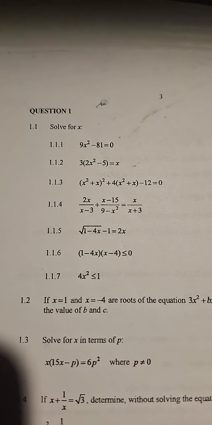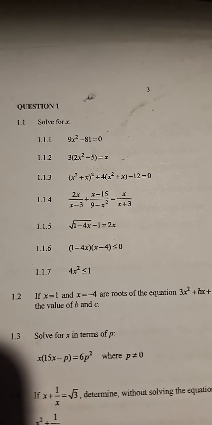9x squared minus 81 is equal to 0. We need to solve for x.